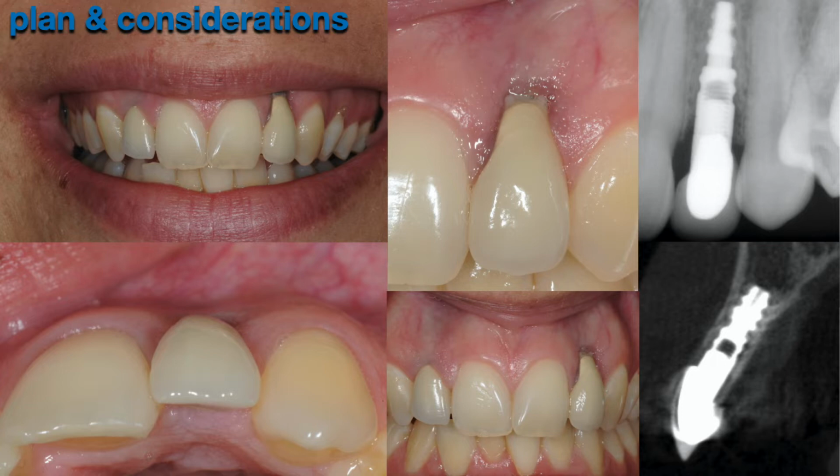So what are we thinking about here? This patient came to me. I told her, look, the first thing we need to do is get a restorative plan. We knew that certainly there are some challenges in terms of soft tissue, bone, and position of the implant. But really, it all starts with a restorative plan. So what was the conversation that you had?